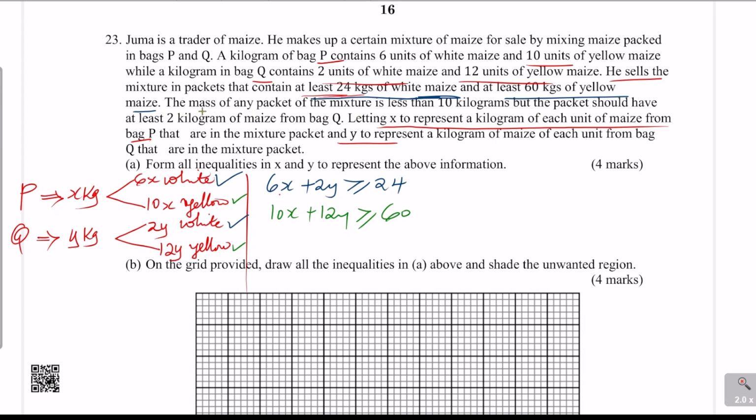And then the other statement: the mass of any packet of the mixture is less than 10 kilograms. This means we have X kg for bag P and Y kg for bag Q. The mass of any mixture should be less than 10. So that means X should be less than 10 and also Y should be less than 10. That is what we mean: the kilograms for bag P should be less than 10, and also for bag Q should be less than 10.